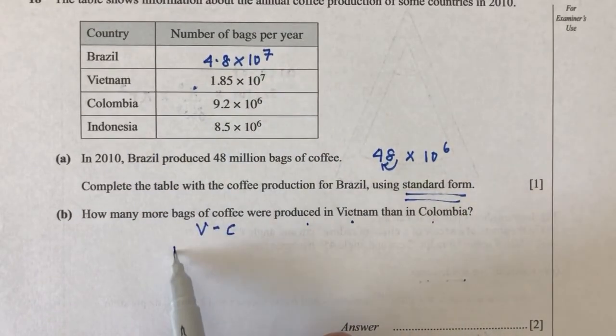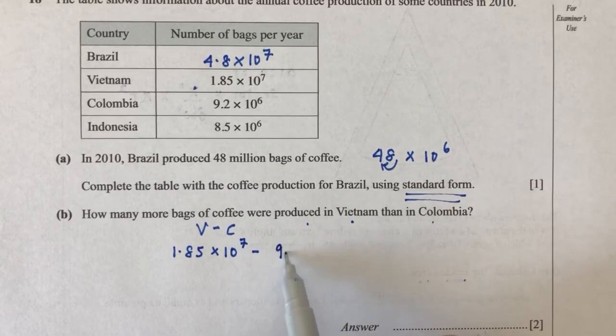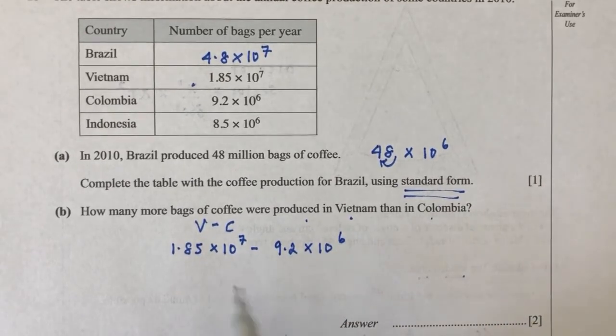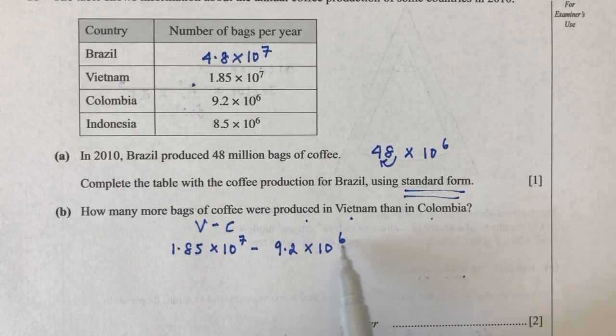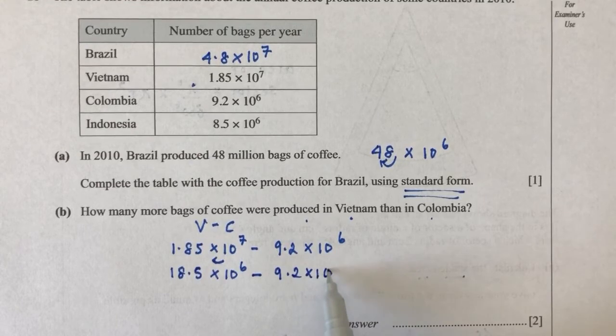Vietnam is 1.85 times 10 power 7. Colombia is 9.2 times 10 power 6. So now the powers are different. We cannot subtract, so we have to convert. We will have 18.5 times 10 power 6 minus 9.2 times 10 power 6.